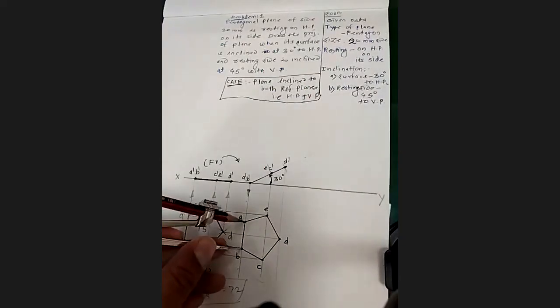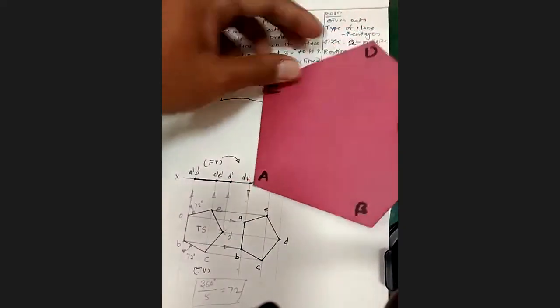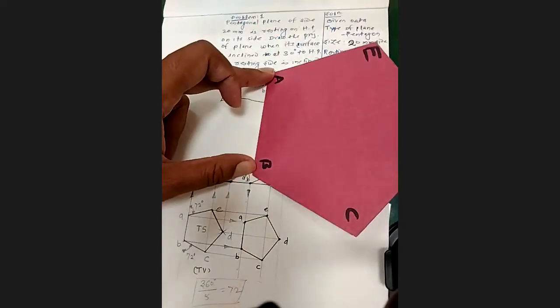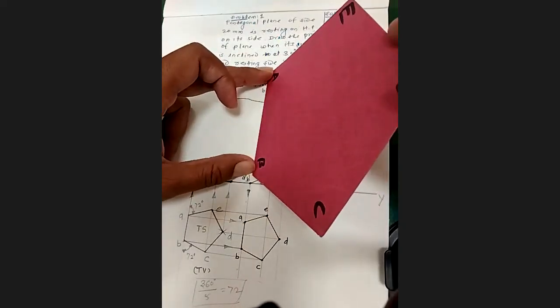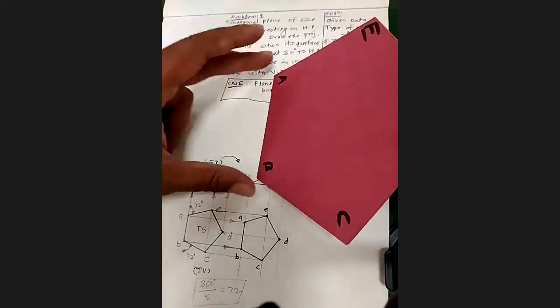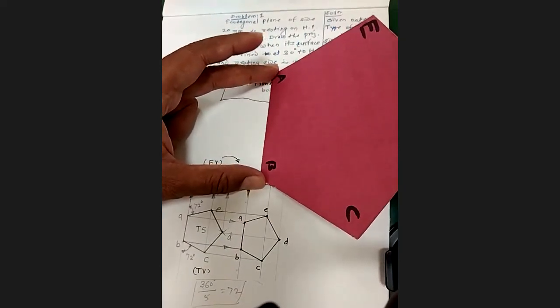See, the length of A and B, is it coming the same? Because when you keep this AB here like this, even when these planes are inclined with the surface, the length of the line seen in top view will be the same, because it is not making any inclination.